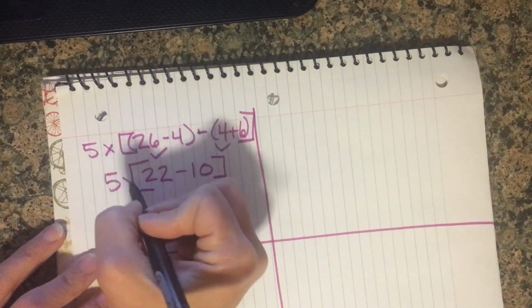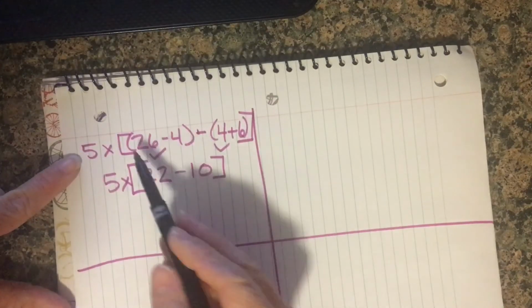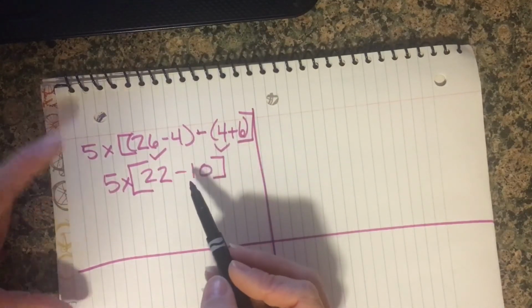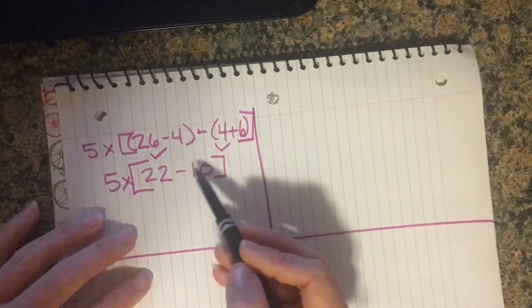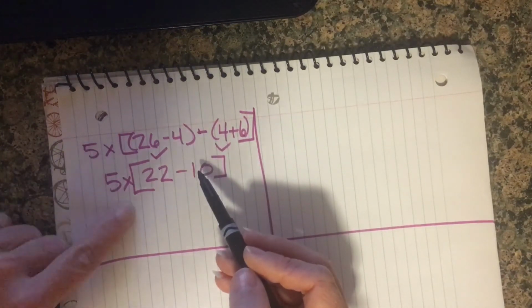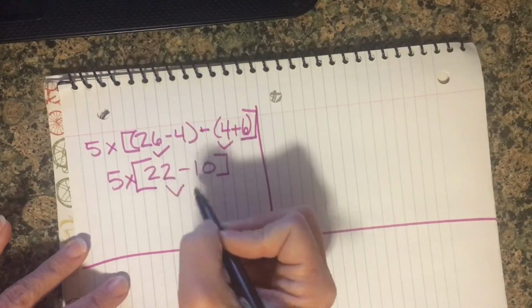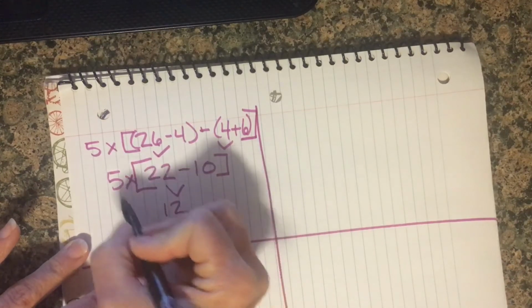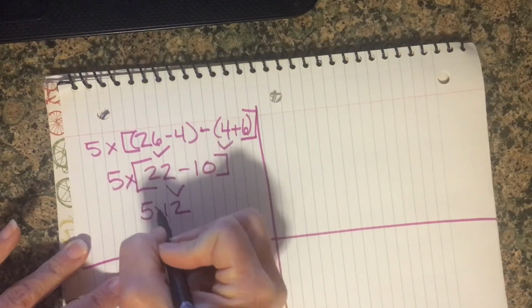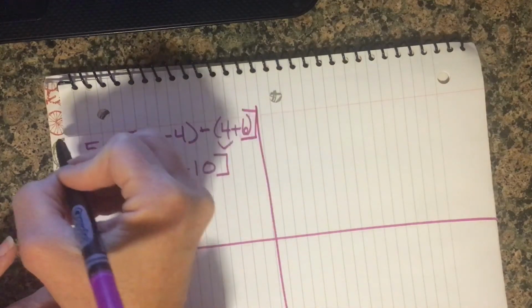up here falls down. The biggest mistake I see kids make is they try to do too many steps at once, and they forget to bring down things and let it fall down. It's just like Candy Crush. If this is up here, it's got to come down here until I get to the end. So now I'm going to do 22 minus 10, which is 12, and the 5 times falls down. And 5 times 12 is 60, and I'm done.